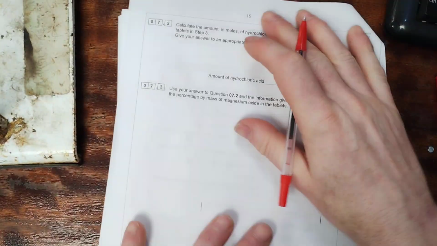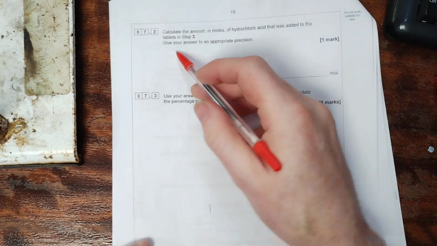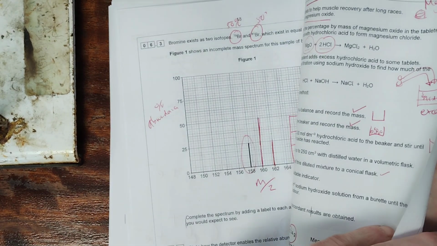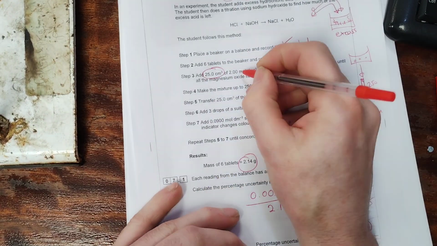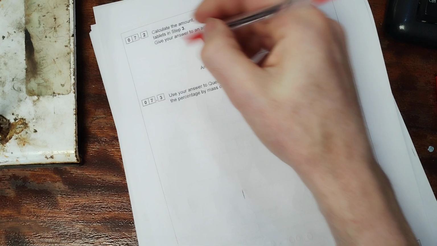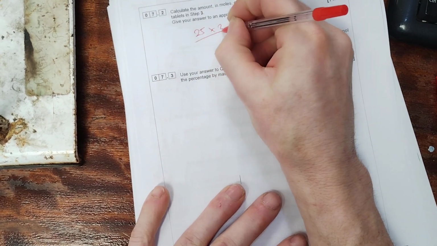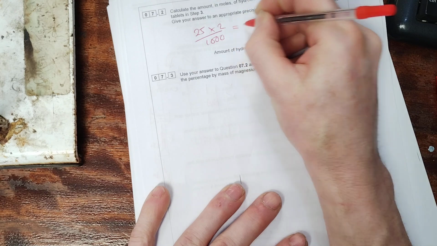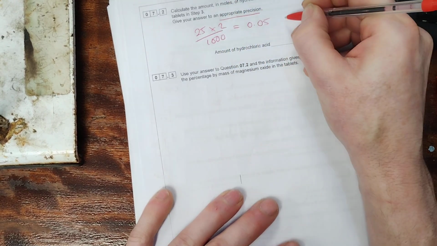Right, next. Calculate the amount in moles of hydrochloric acid that was added to the tablets in step 3. Now, it's a bit frustrating for you in the exam that you had to turn over the paper. Amount of hydrochloric acid in step 3: 25 centimetres cubed of 2 moles per decimetre cubed hydrochloric acid. So moles equals CV over 1,000. So 25 times 2 divided by 1,000 equals 0.05, but it says appropriate precision.